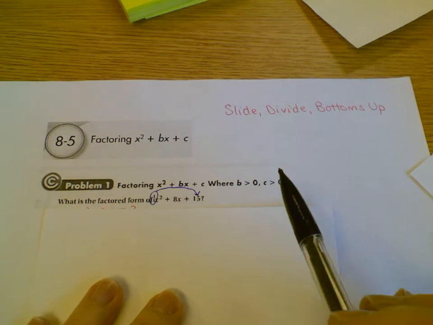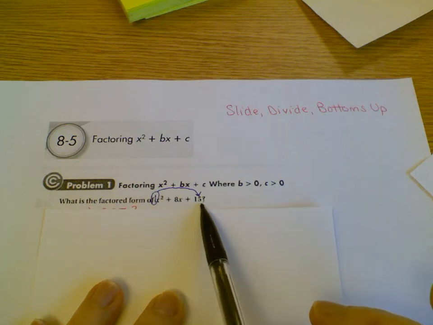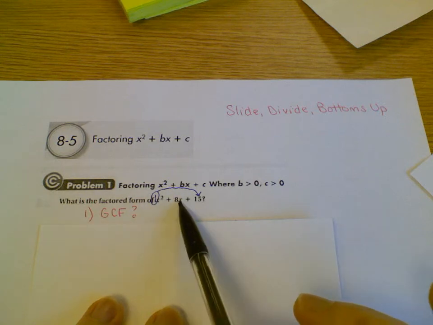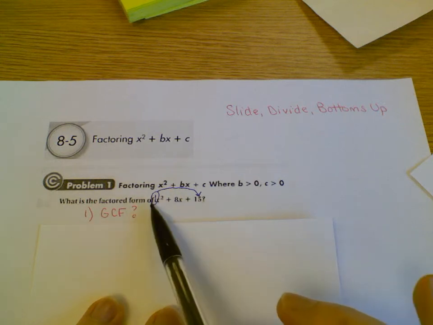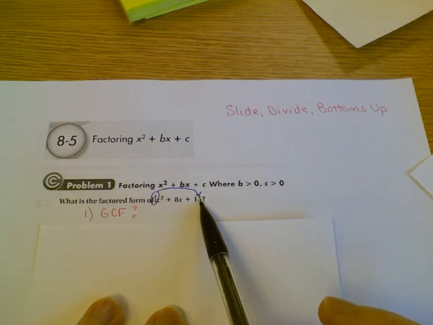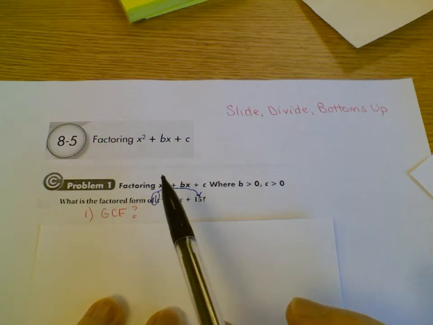Okay, we're going to start actually putting everything together where we factor out this polynomial. The first thing we're going to look for is a GCF. What is the greatest common factor of all three of these? My greatest common factor of all three is just 1, because all I can do is divide them all by 1 if this first one is 1. So I don't have to worry about pulling that out.